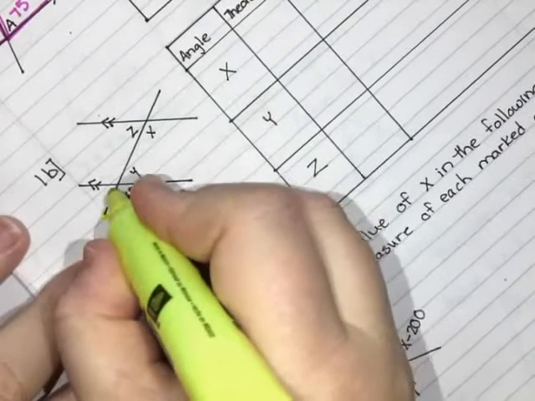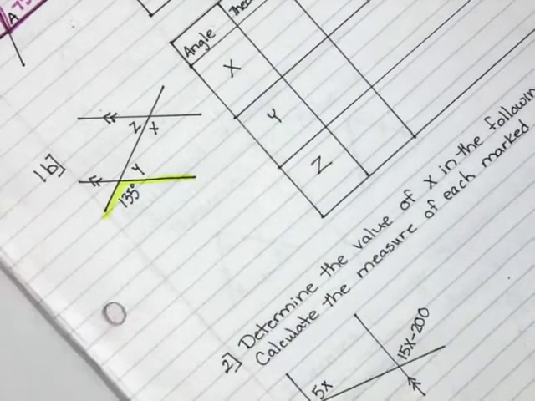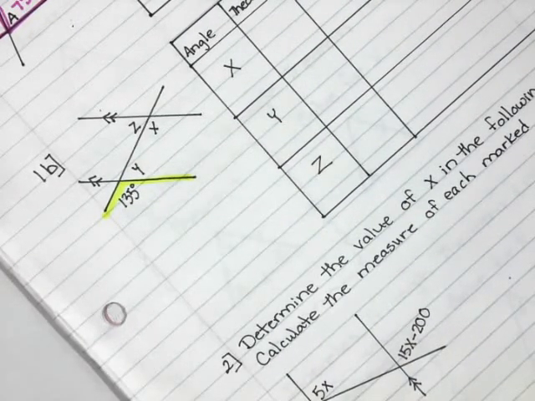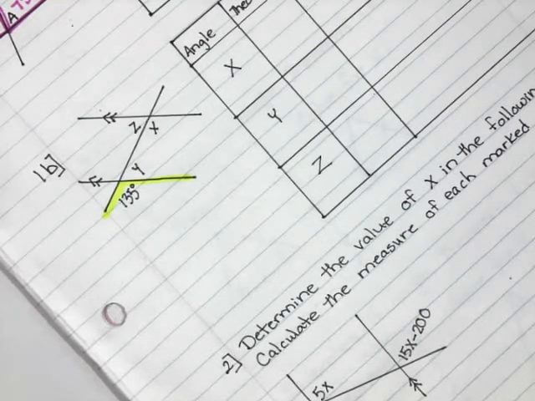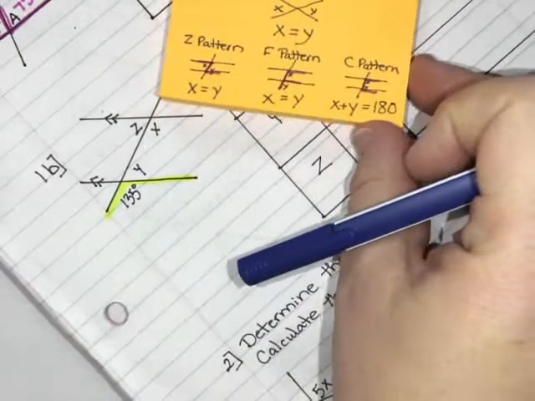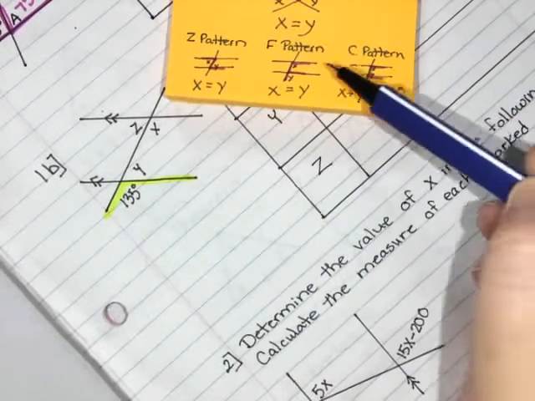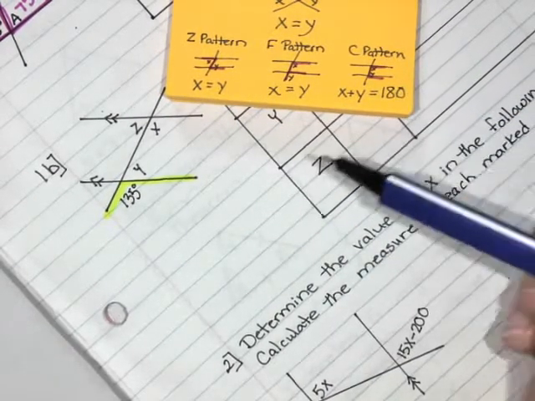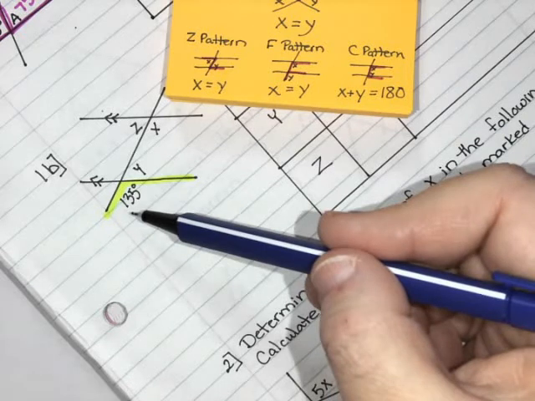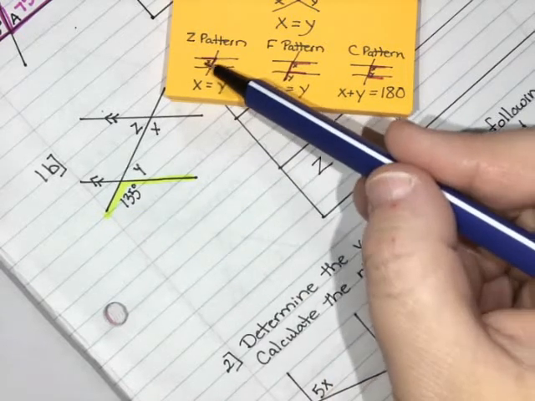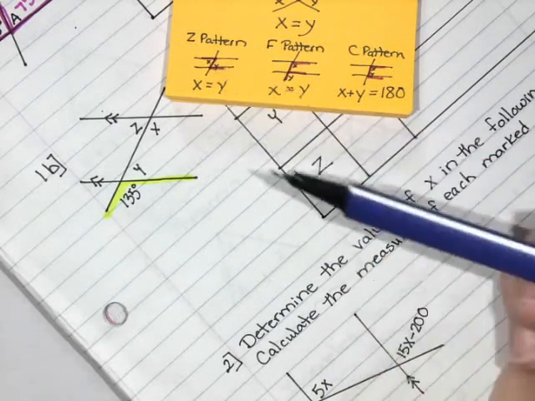So that's where we're going to start because that's the one I actually know. You can try to do them in alphabetical order, but you don't have to. Sometimes I just look to see what pattern jumps out at me, and I try to focus on things that don't involve a lot of calculation. So if I'm looking at my parallel line patterns, I have Z pattern, F pattern, and C pattern. Z pattern, those two angles are inside those parallel lines.